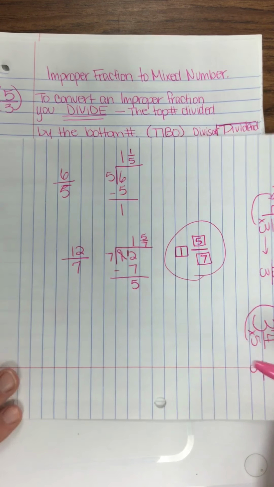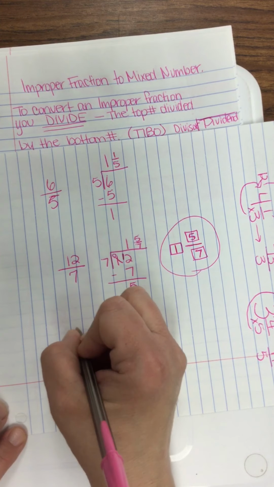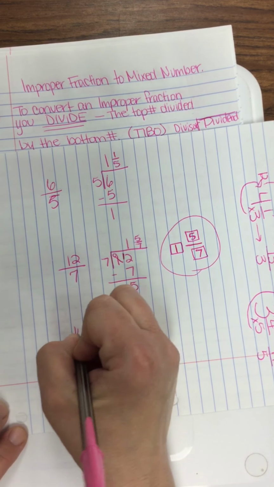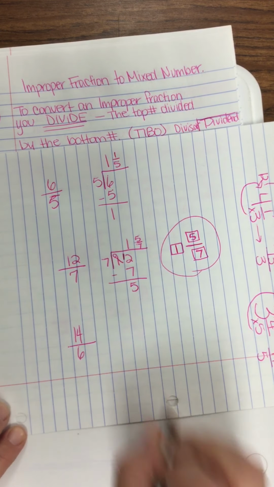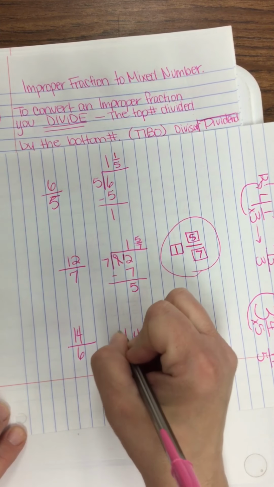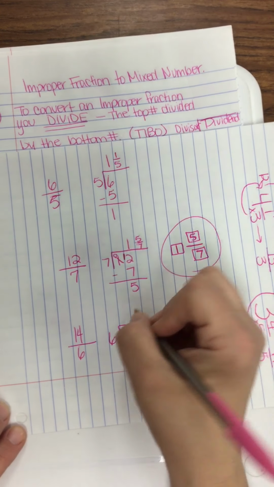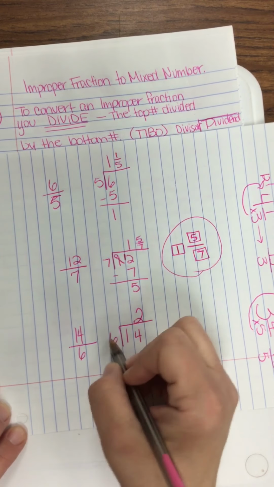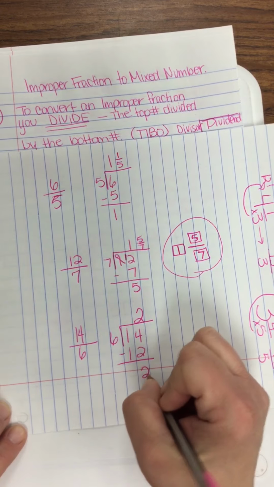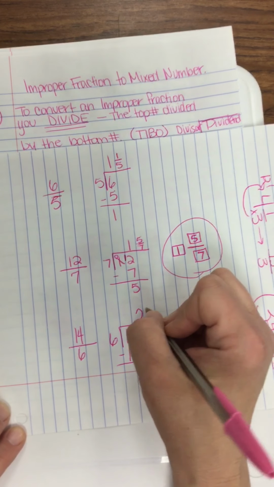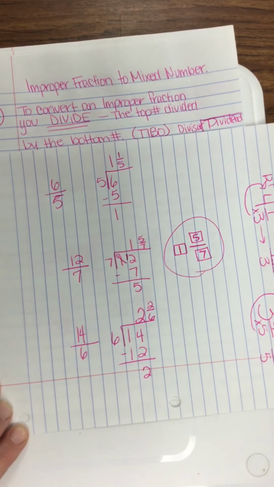So one more time. If I'm going to take 14 and divide it by 6, 14 on the inside, 6 on the outside. 6 will go into 14 2 times. 2 times 6 is 12. 14 minus 12 is 2. So 2 becomes the numerator, and 6 is my denominator.